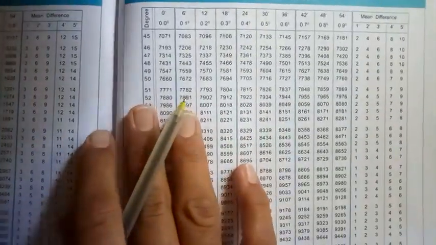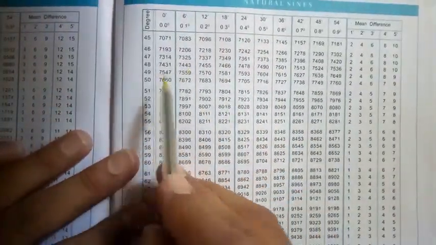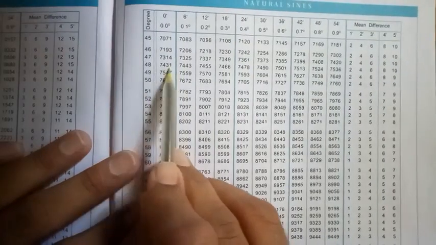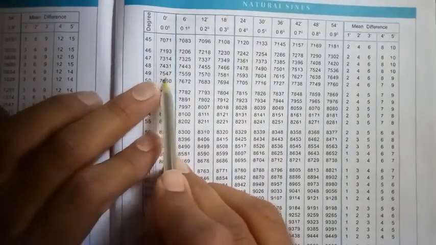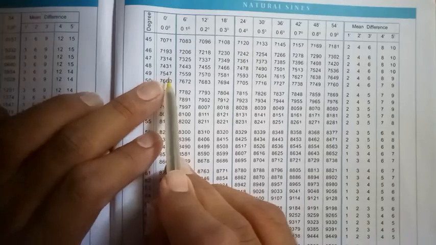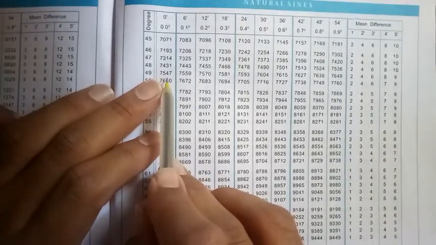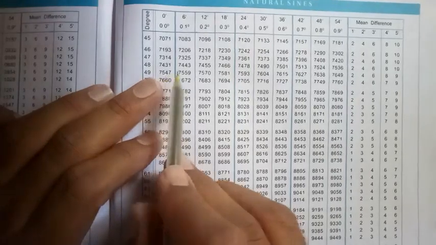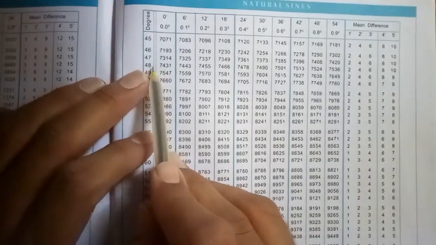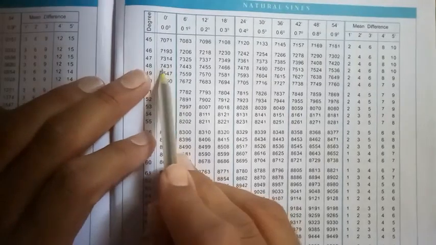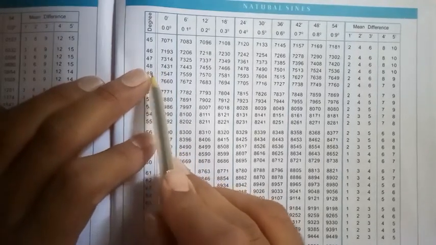Here we see 0.7431, here 0.7547. We have to find out 0.7518, so here we have to check the line of 48 degree, right? So our degree is 48.